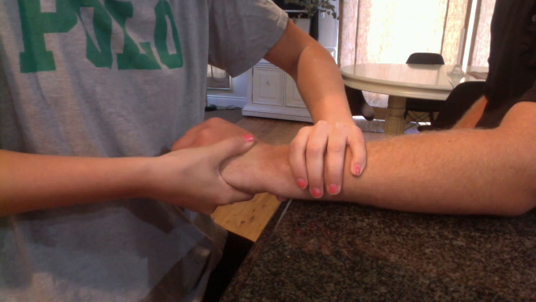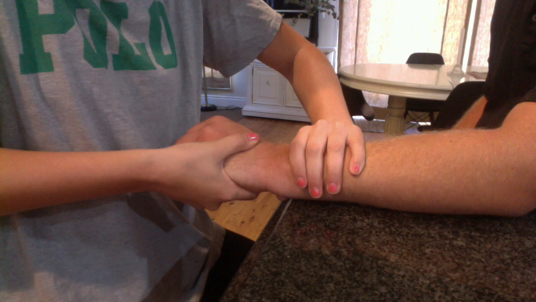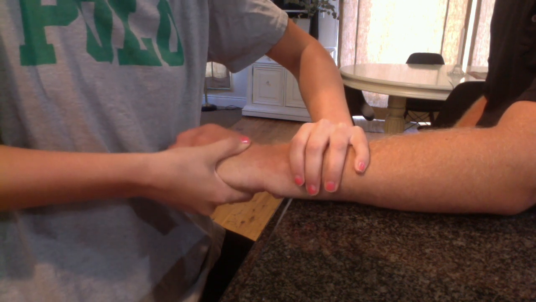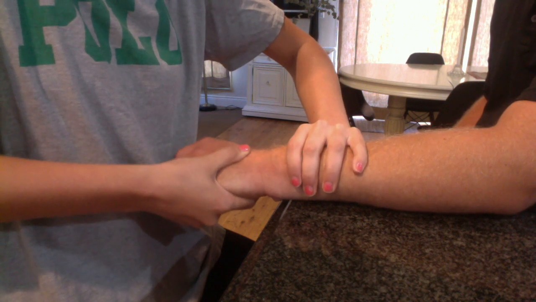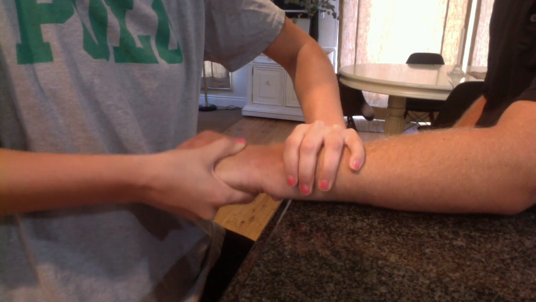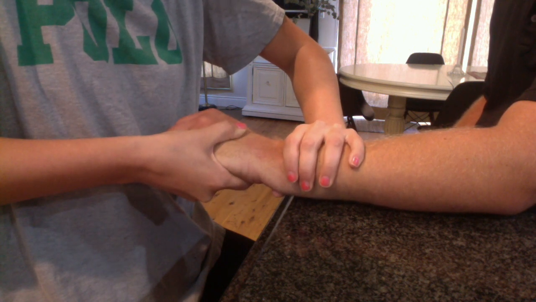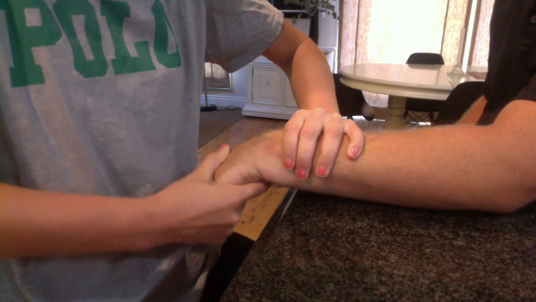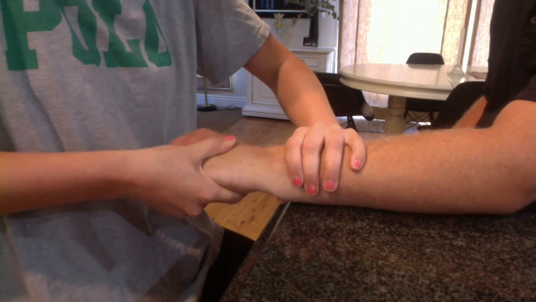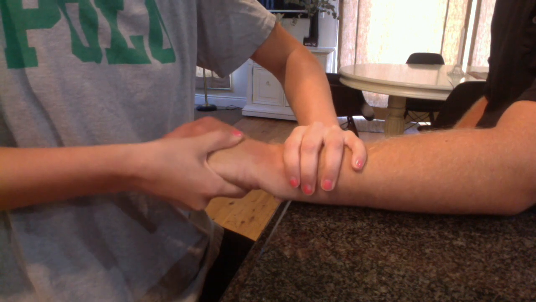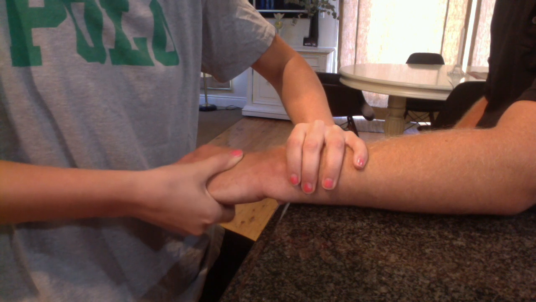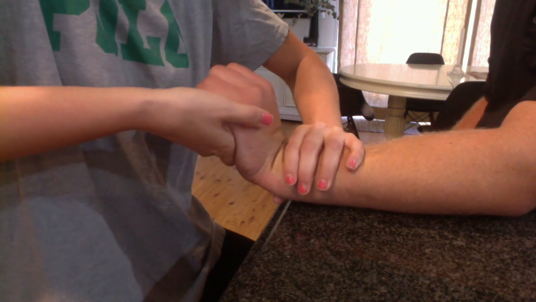And for restricted flexion, I will provide distraction, move anteriorly and posteriorly, end on a dorsal glide, and move into flexion. For restricted extension, provide my oscillations, end on a palmar glide, and move into extension.